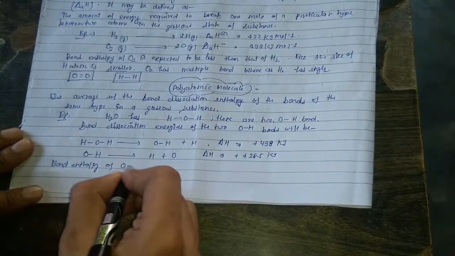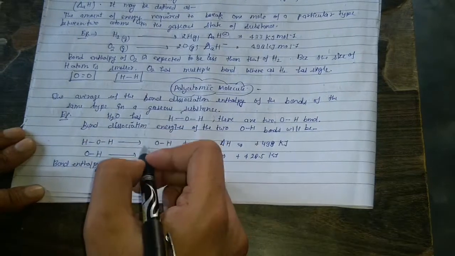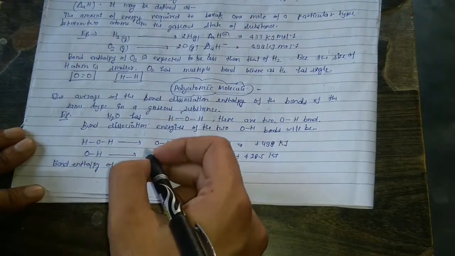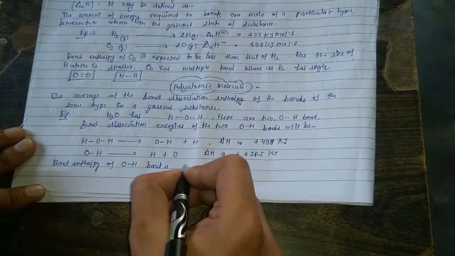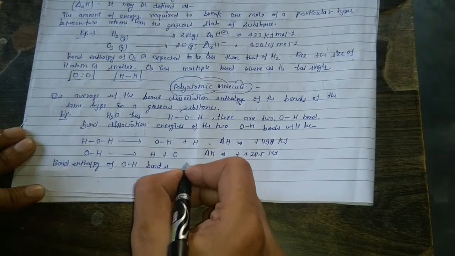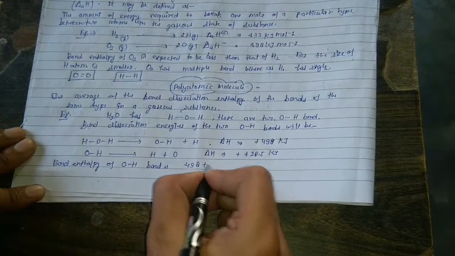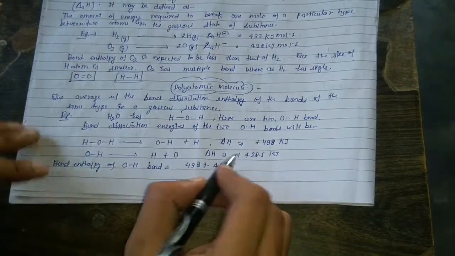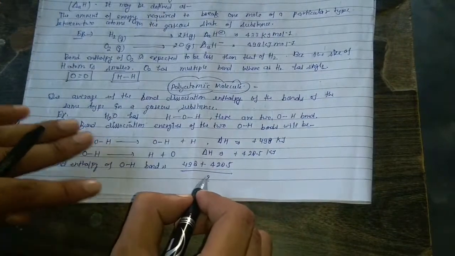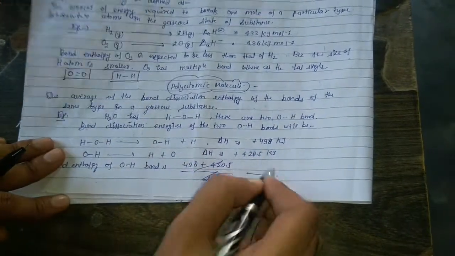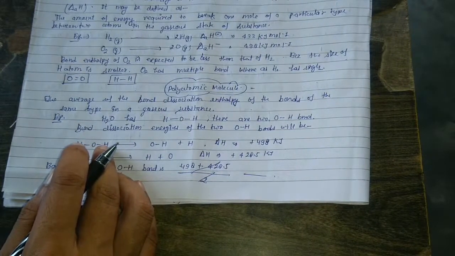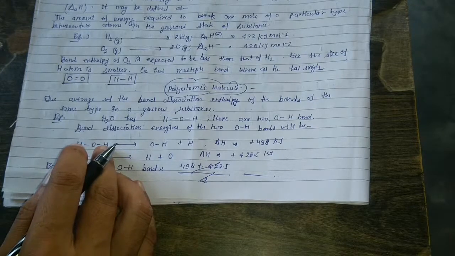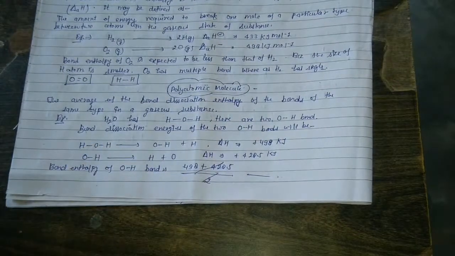So the bond enthalpy of the oxygen-hydrogen single bond, according to our definition, the average of the bond dissociation enthalpies, will be the sum of both dissociation enthalpies, 498 plus 428.5, upon 2. So you can calculate the bond dissociation enthalpy. This is the bond dissociation enthalpy for polyatomic molecules.